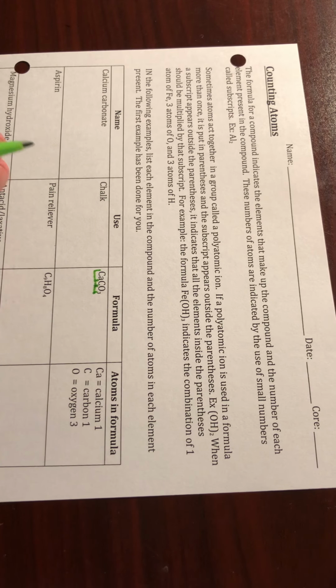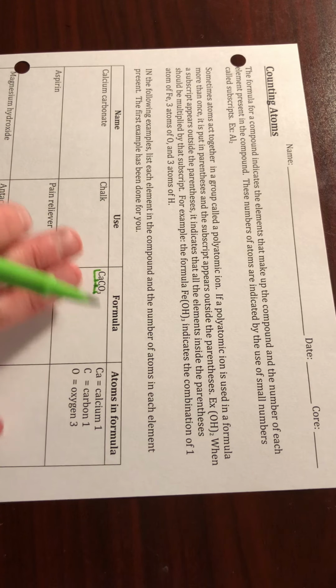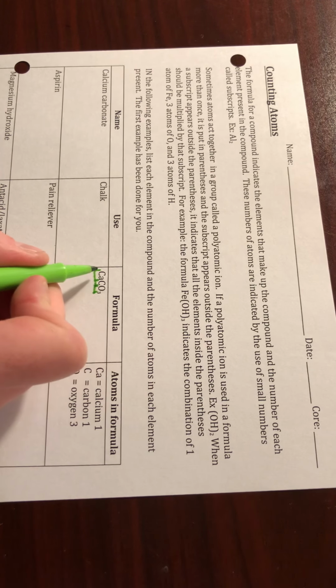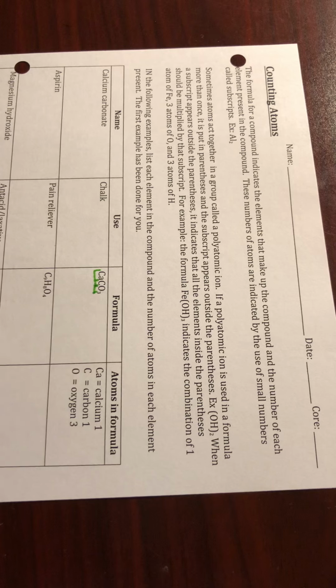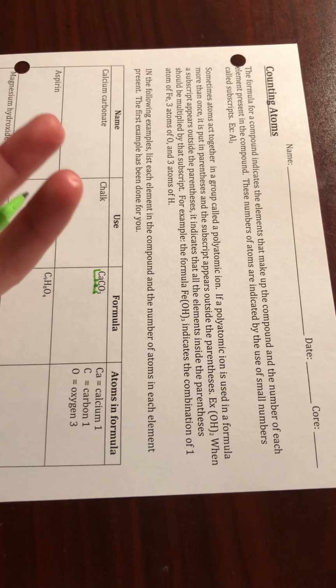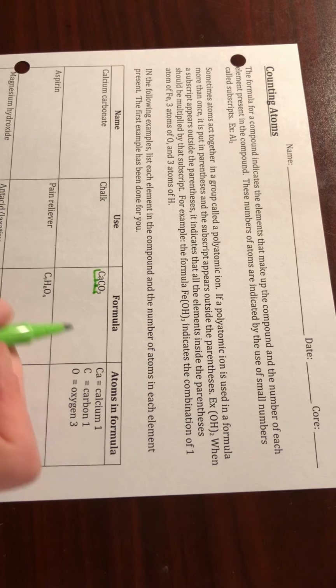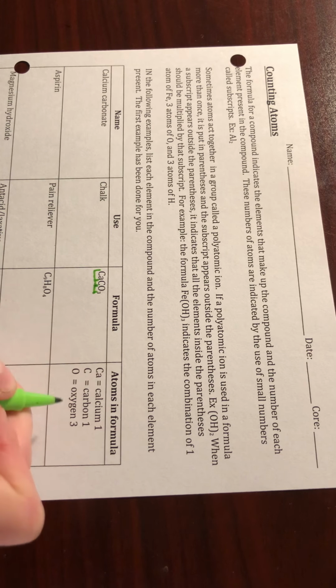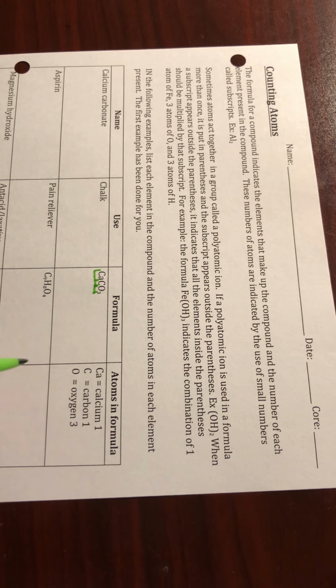One way that I could figure out how many different elements there are in this formula is by looking for the capital letters. I see 1, 2, 3 different capital letters, so I know I have 3 different elements. Ca is calcium, C is carbon, and O is oxygen. I can figure out which element it is by using my periodic table and looking for the symbol.